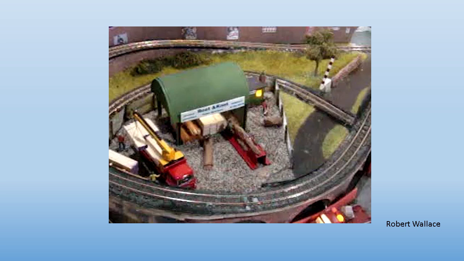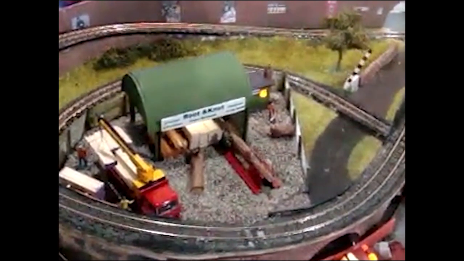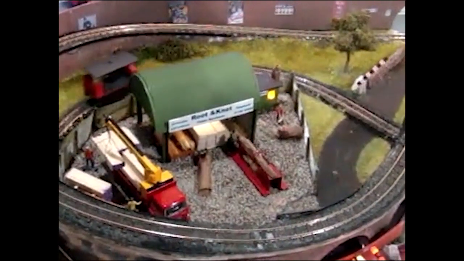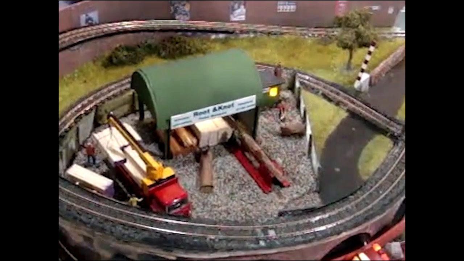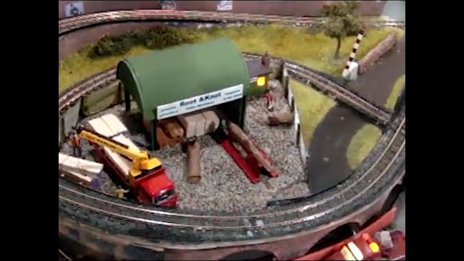Robert built this drop-in timber yard that has several animations. There's a crane on the lorry, there's a man chopping wood, and you're going to see the log on the saw being moved back and forward by that linear servo. There's the crane moving, there's the man chopping wood.